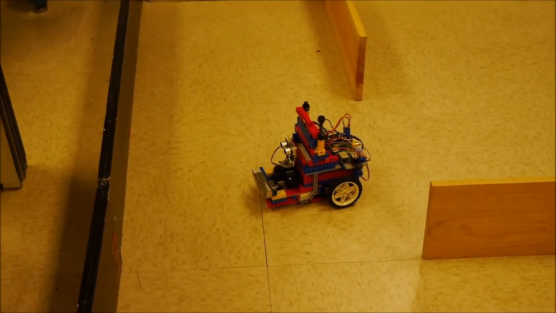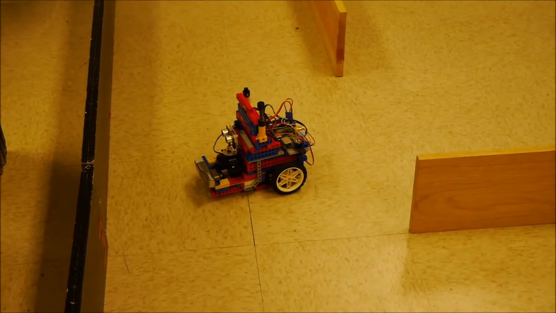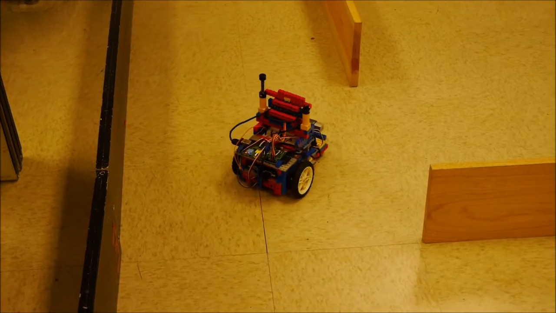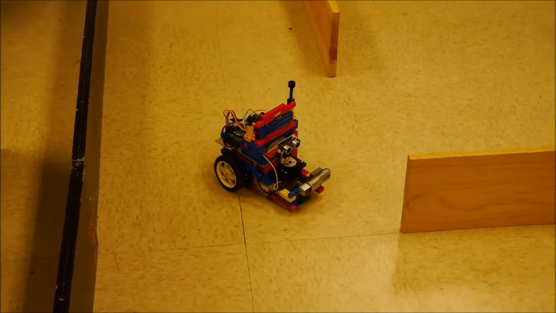We use PID control for our wall following in order to follow walls in a semi-straight line and not overcompensate or oscillate too much with our movements.